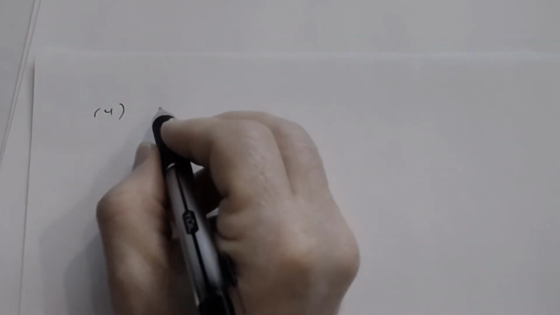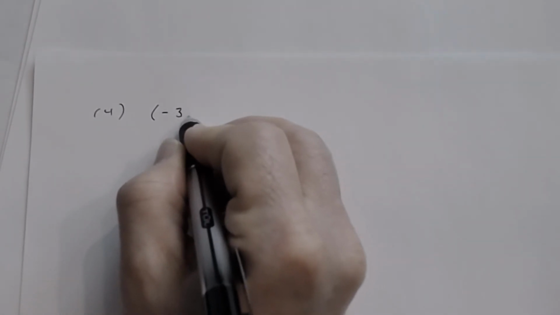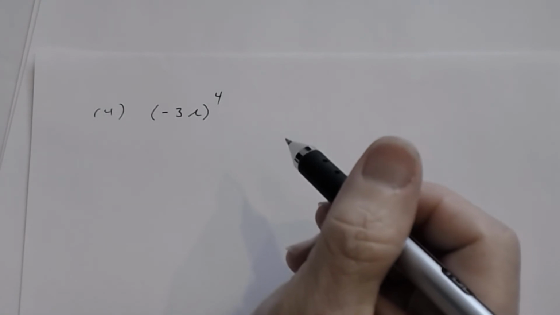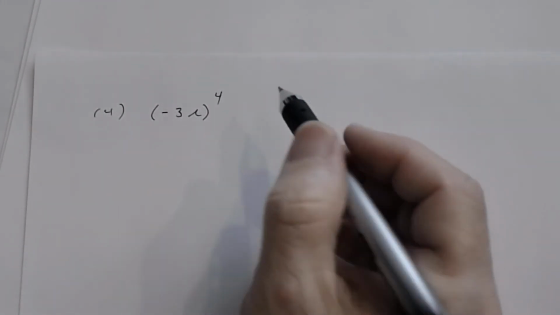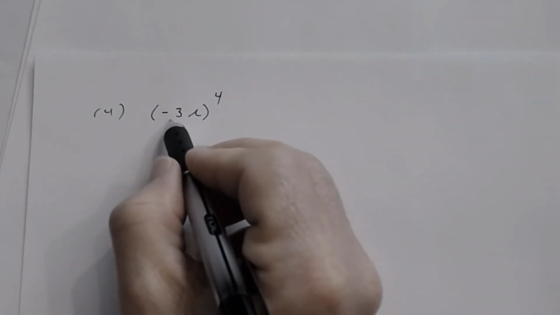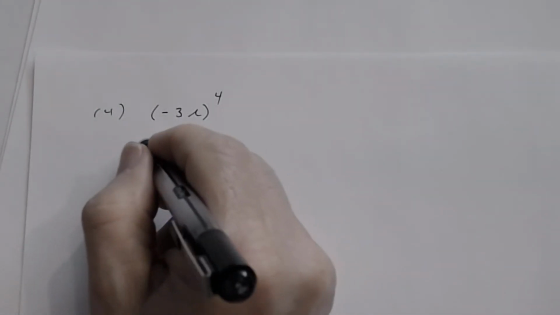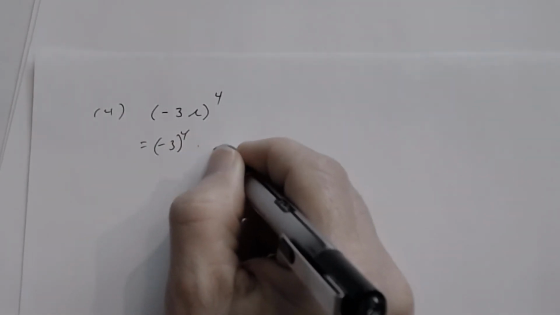So in 14, let's suppose I had negative 3i to the fourth power. Okay, negative 3i to the fourth power. All right, don't make it difficult. Just remember what we just saw a while ago. Using our property, I know I can write negative 3 to the fourth times i to the fourth. So this becomes negative 3. Make sure you put that in parentheses though. To the fourth times i to the fourth.